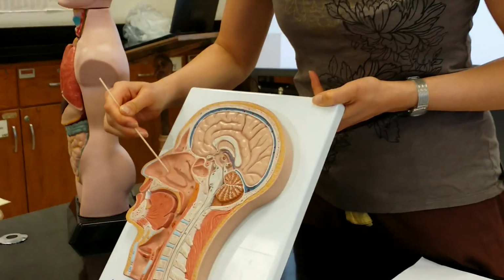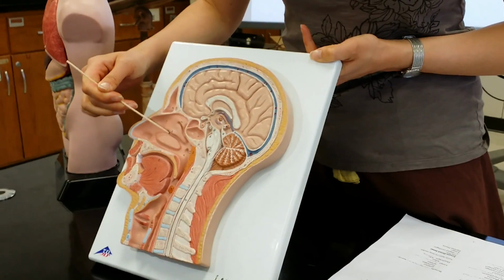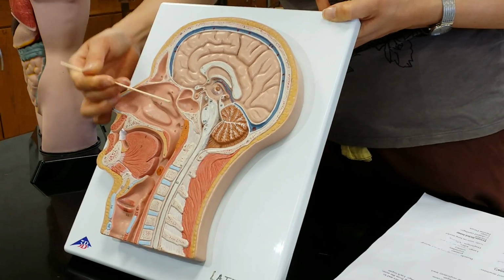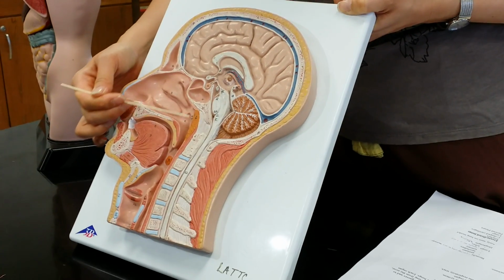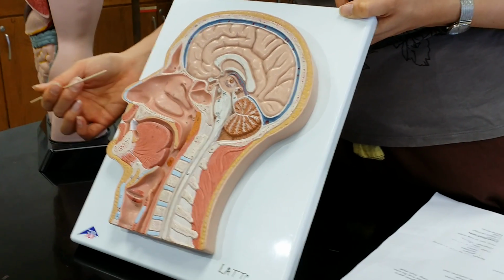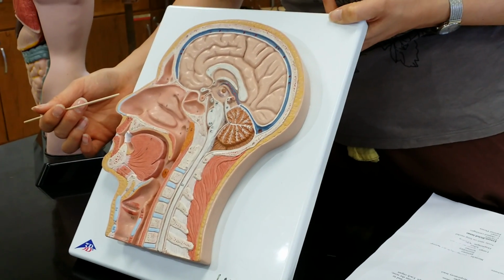Cavity. After the nasal cavity, you also have air circulating through the sinuses. This whole region from here all the way down to here is your pharynx. We can divide the pharynx into 3 sections.